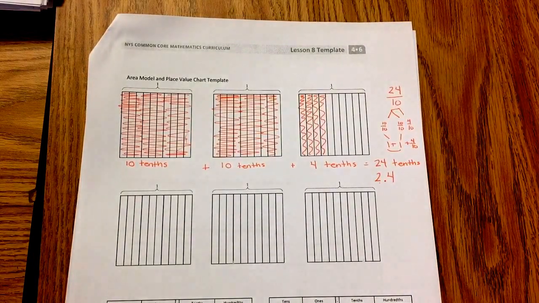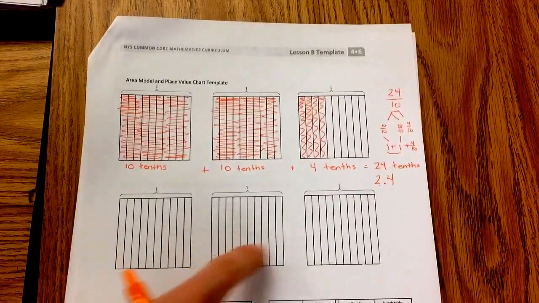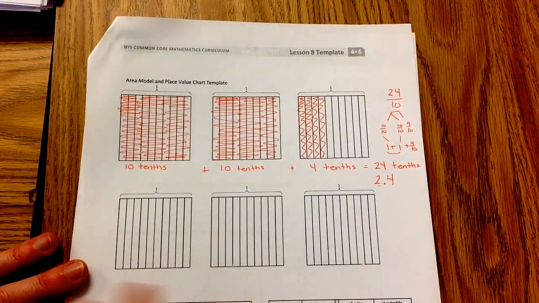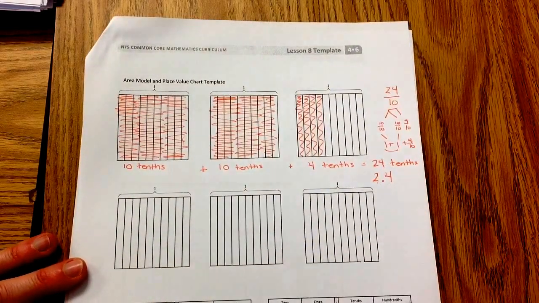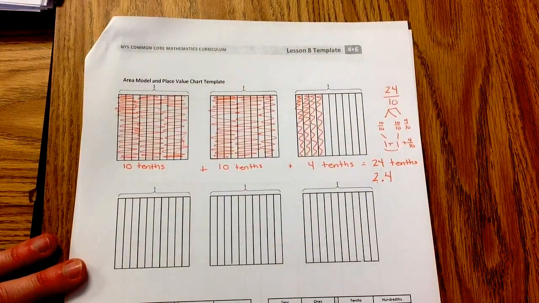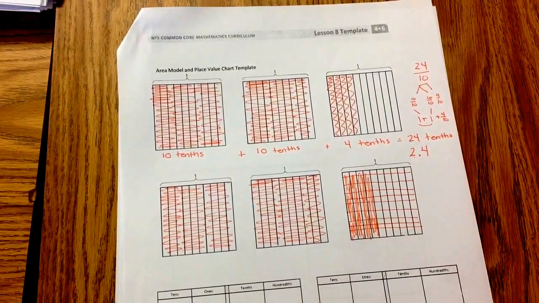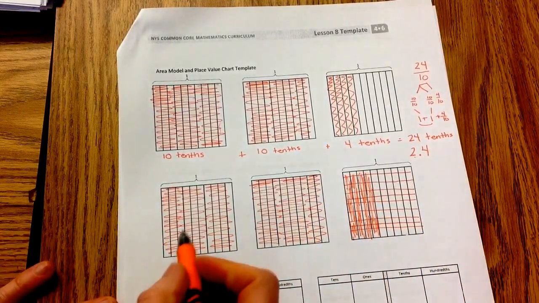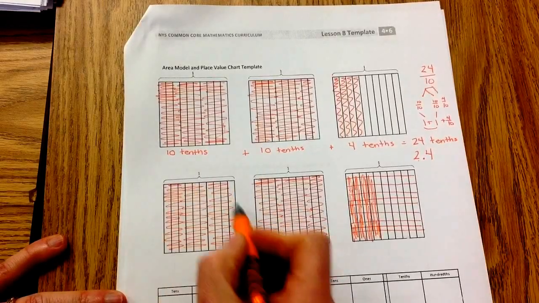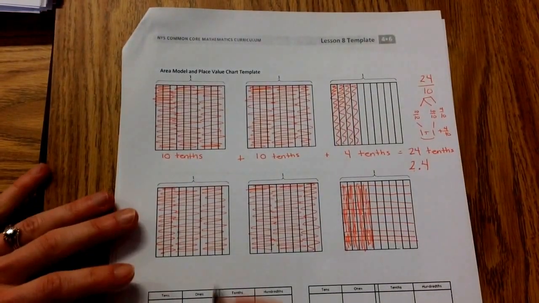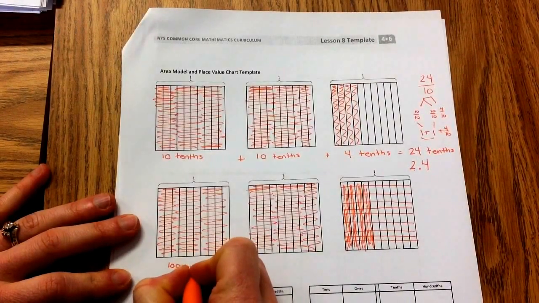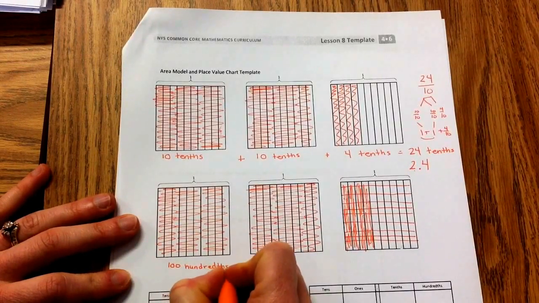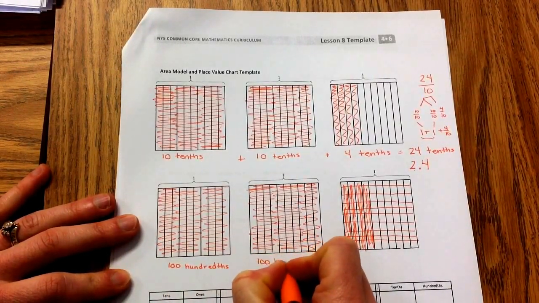For what I want you to do next, I would like you to shade 2 ones and then 40 hundredths. So 2 ones and 40 hundredths. Go ahead and shade that in. Pause. All right, if you colored in 2 wholes and 40 hundredths, this is probably what it should look like. So how many hundredths are in this whole? Well, there are 100 hundredths because if I cut these into hundredths, there'd be 100 hundredths. Same story here. Go ahead and write that down.